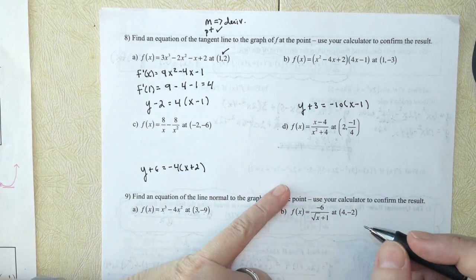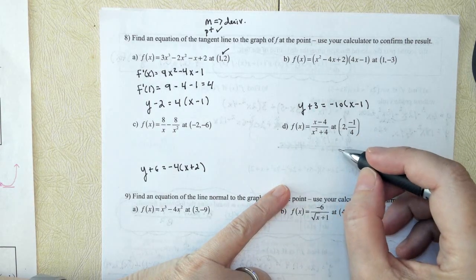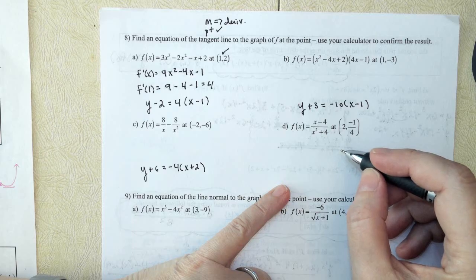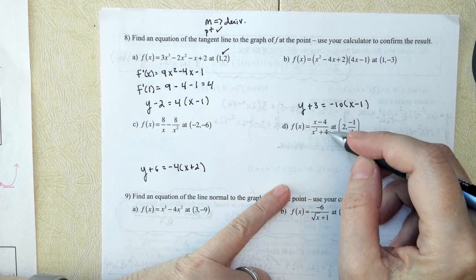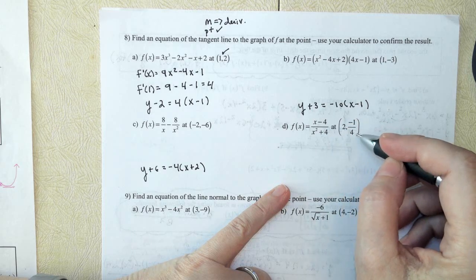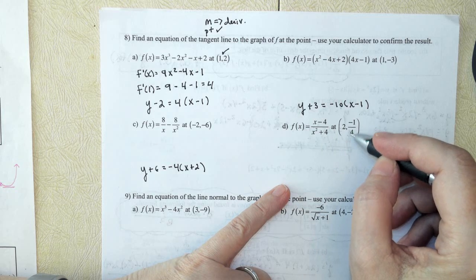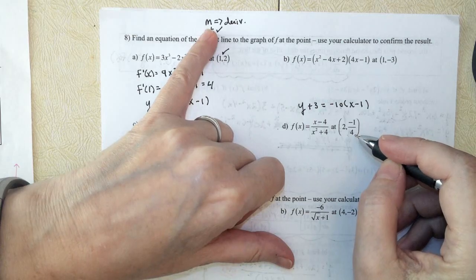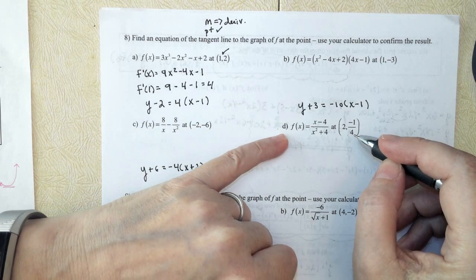All right, so now let's talk about this one. The reason I'm picking it is it's going to require the quotient rule, and it has a horrible fraction in it, which we hate. So I've got the point, but I need my slope, which means I'm taking the derivative.